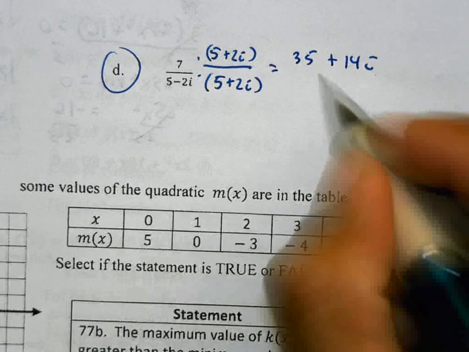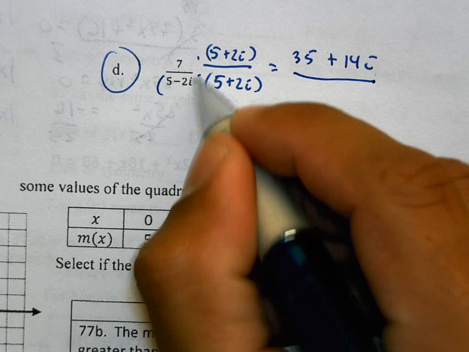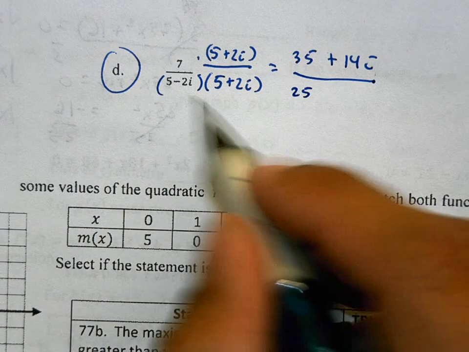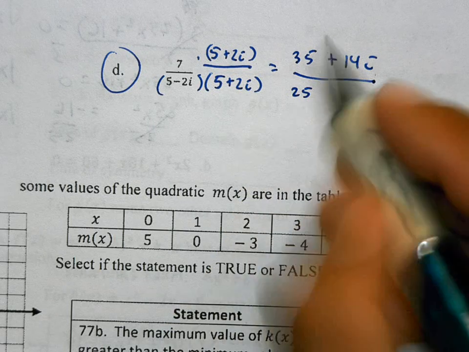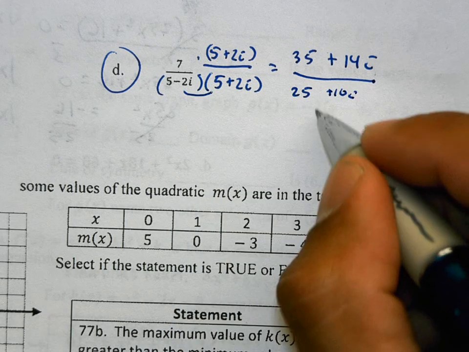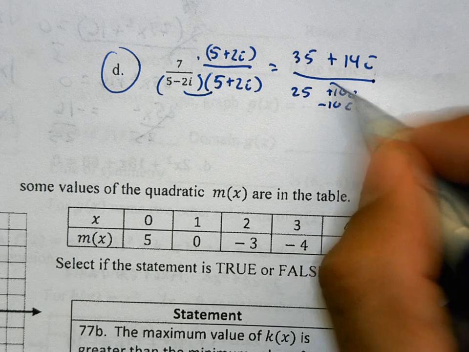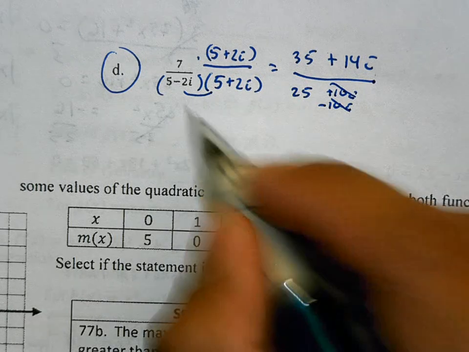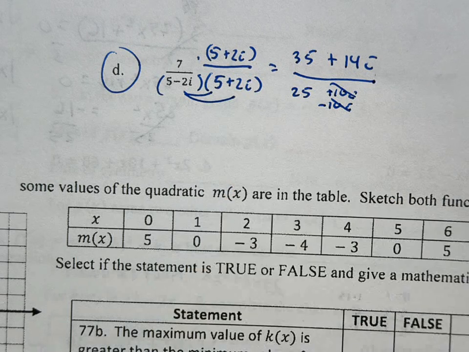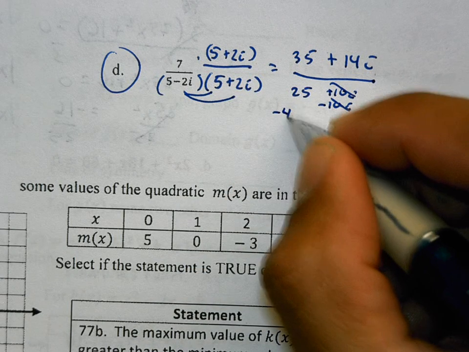The denominator, though, if you FOIL this, you have 5 times 5 is 25. 5 times 2i is plus 10i. The bottom would be negative 10i, and those would just cancel each other out. And then negative 2i times positive 2i would be negative 4i squared.